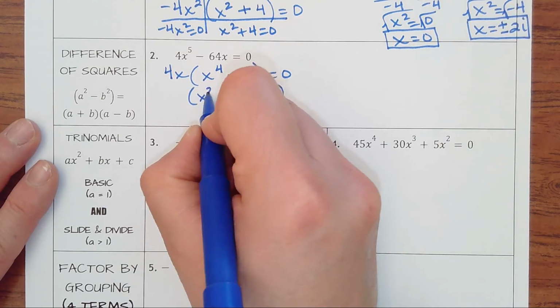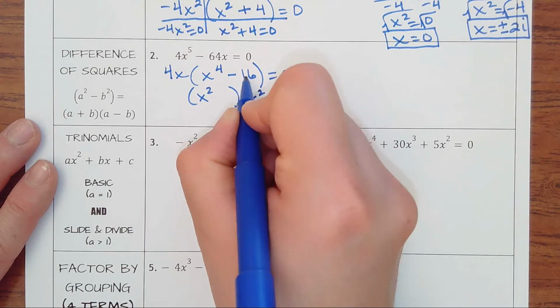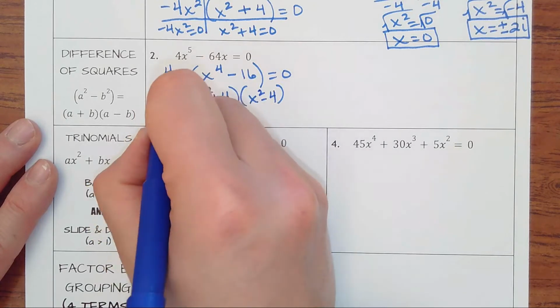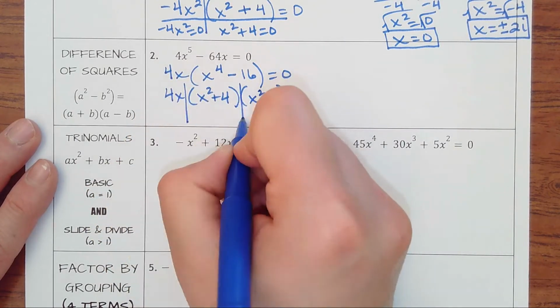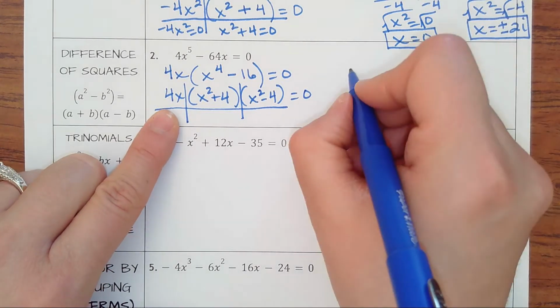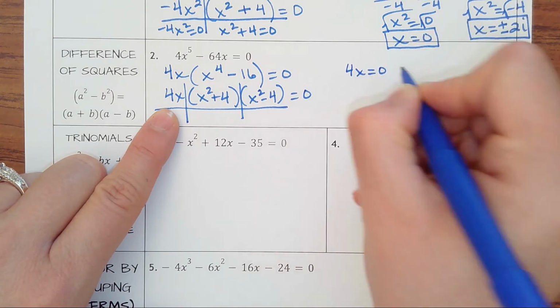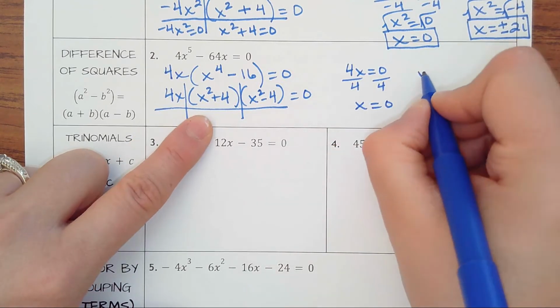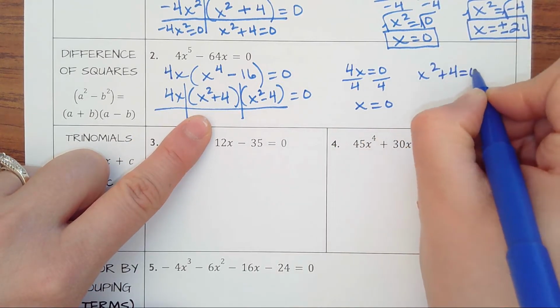Split up x to the 4th is x squared times x squared. Square root of 16 is 4. One's a plus, one's a minus. Bring down my 4x. So now you're setting each factor equal to 0 and solving. And bring it over here. So 4x needs to equal 0. X would be 0.